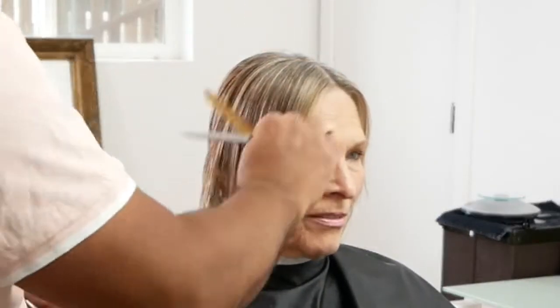Weight's going to pull the hair down. Layers are going to make it lighter to make it have more volume. So, going to go through, layer up the front, and then we will carry on throughout the rest of the haircut.